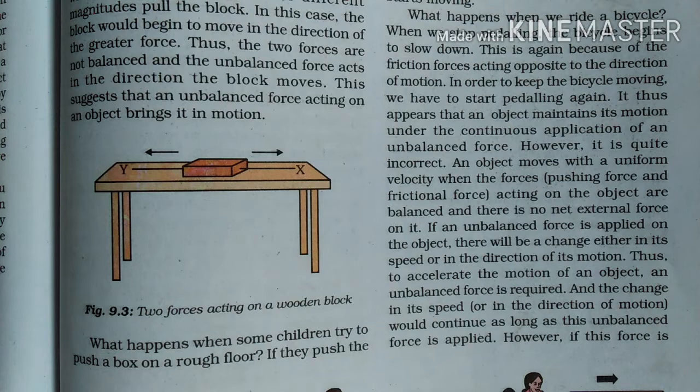It means if you want to accelerate the motion of an object, that time an unbalanced force is required, and the change in its speed or in the direction of motion would continue as long as this unbalanced force is applied. And that's why, if you want to change its speed, what will happen? It would continue as long as this unbalanced force is applied.